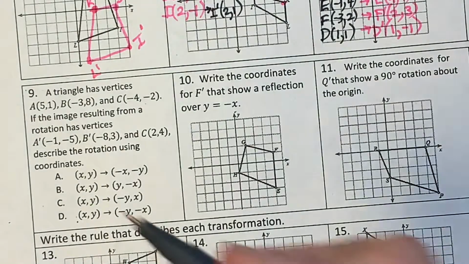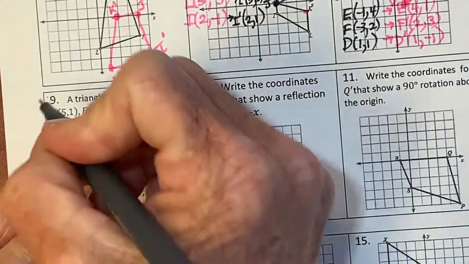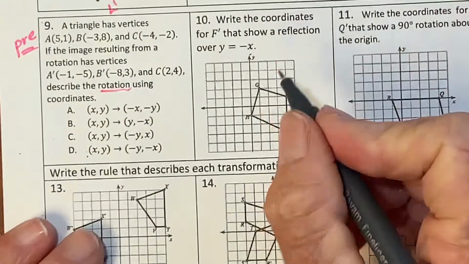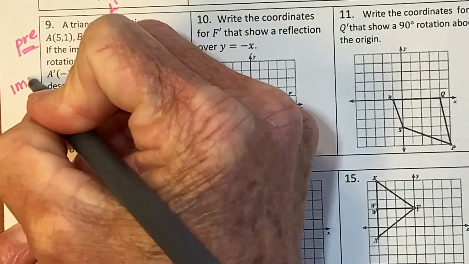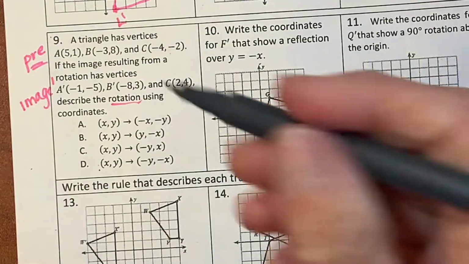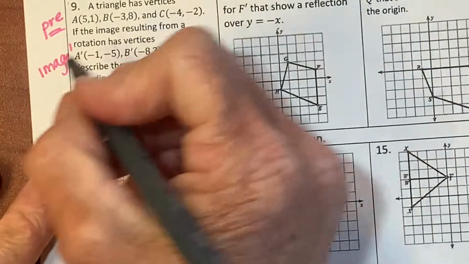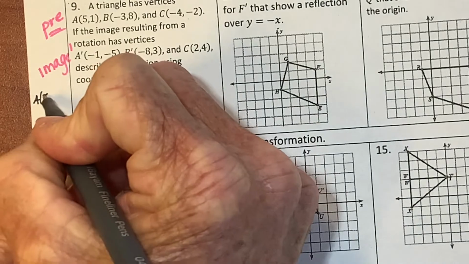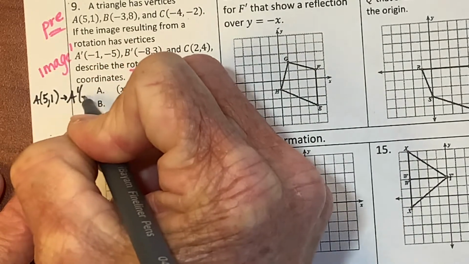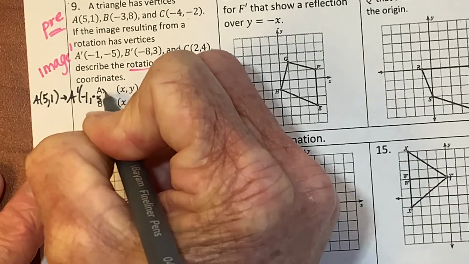So we're trying to describe the rotation. Notice that all of these points don't have the tick marks, so they are pre-image points, and these with the tick marks are the image points. So let's just start with A, for instance. A went from 5, 1, both positive, to -1 and -5.